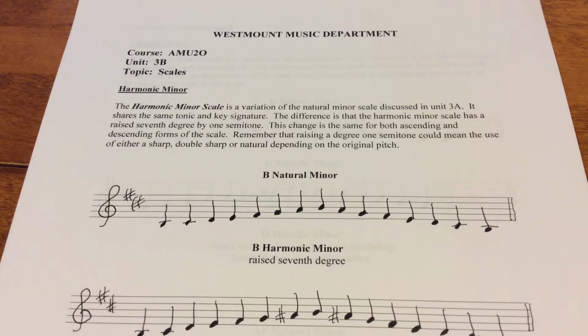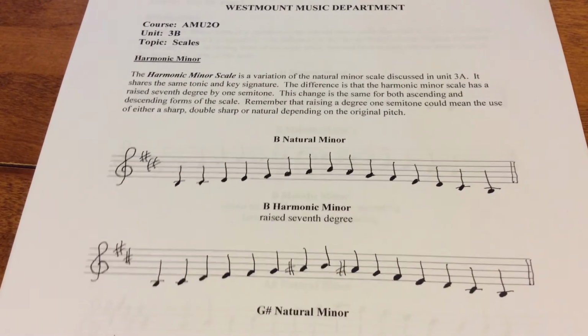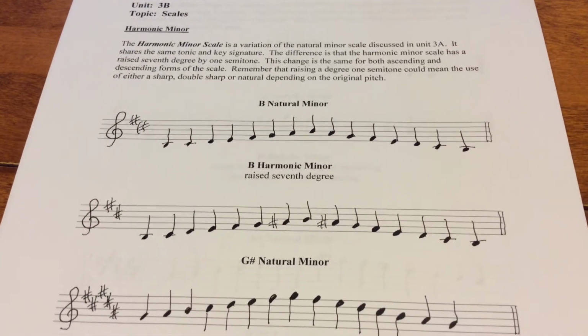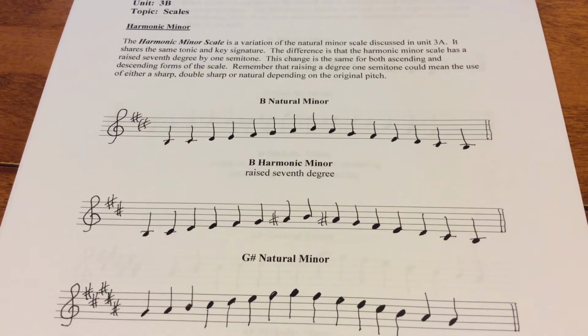So in this example, we've got a B natural minor scale. You can see we've got our key signature. We're starting on a B, up to a B, back down to a B. And the natural minor scale is diatonic to its key signature, so there are no altered notes beyond what is in the key signature.